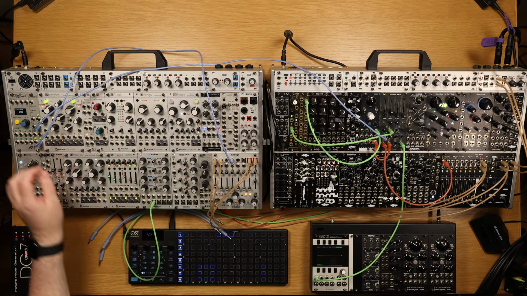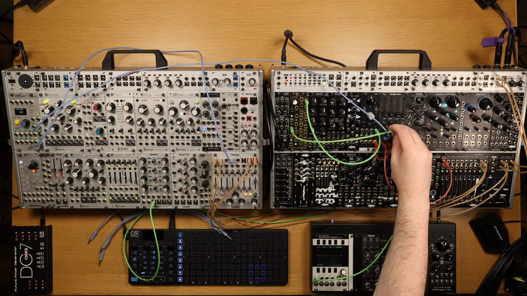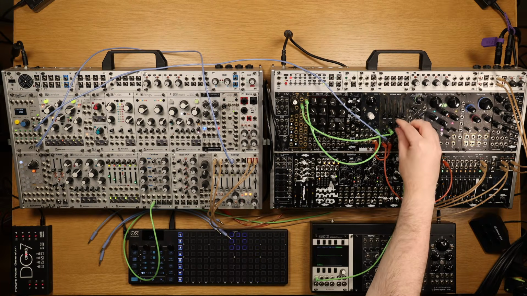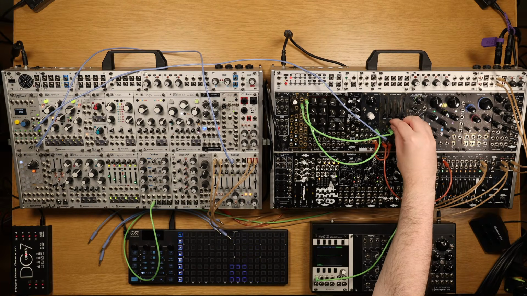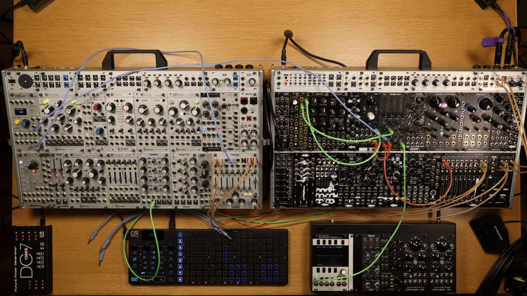I'm going to do a unipolar LFO for the decay and just set it on its minimum setting, because I think it sounds really nice when it's at its most plucky.